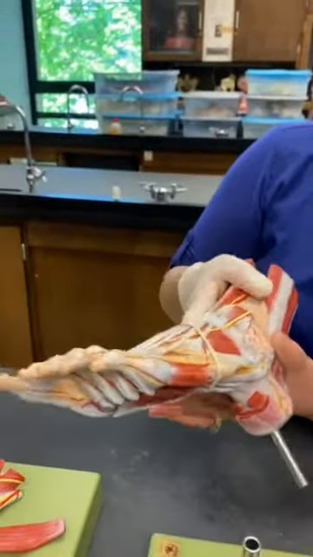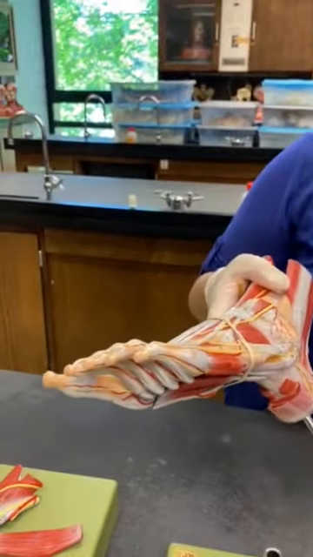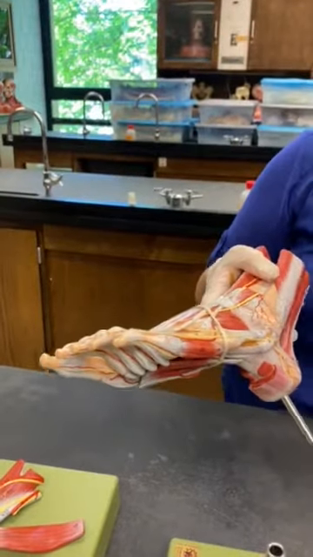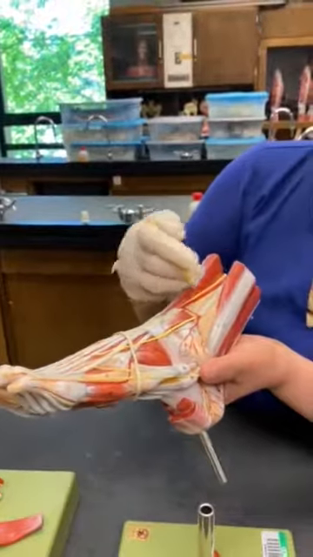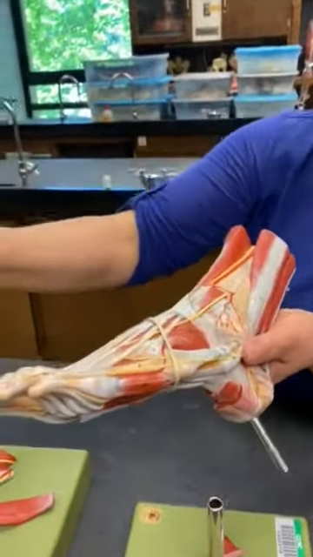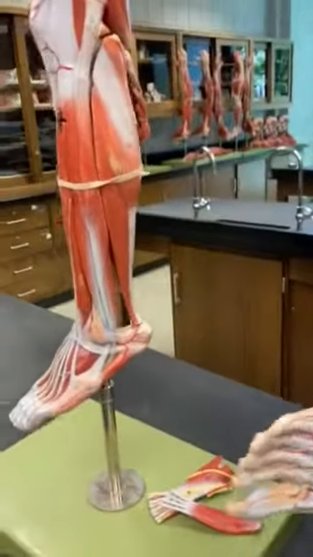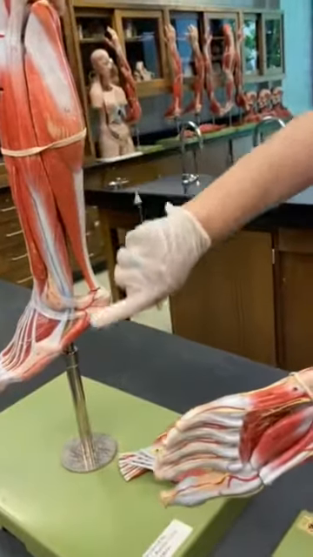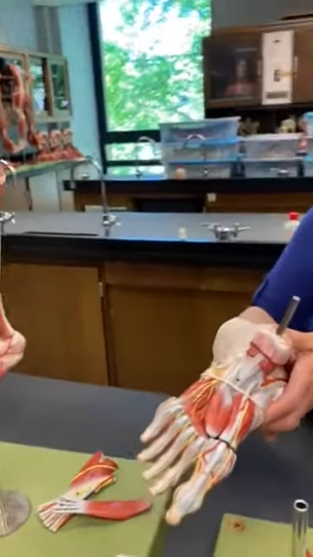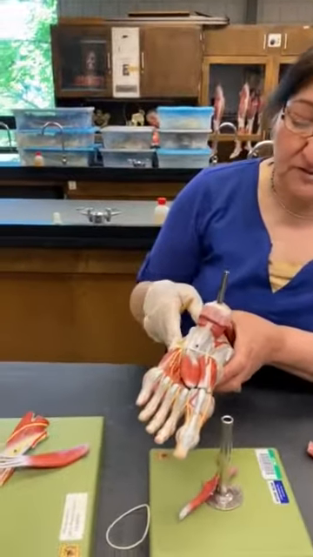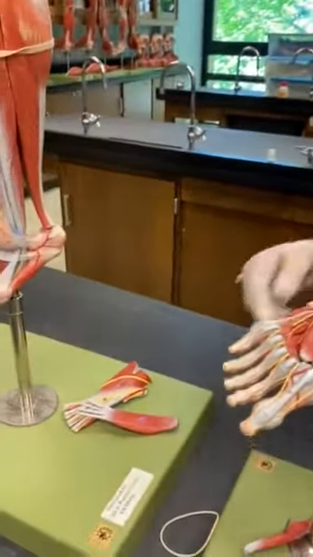Okay, let's finish that. Flexor digitorum brevis. Remember we had flexor digitorum longus in the back. And I told you that the digit is coming under your foot, but let's find the flexor digitorum brevis.